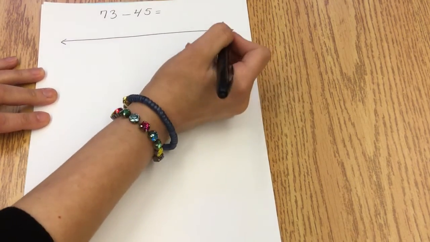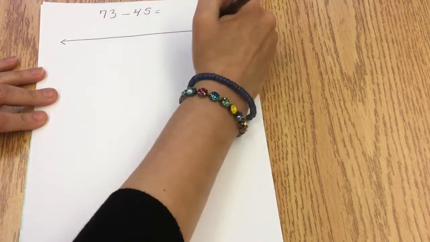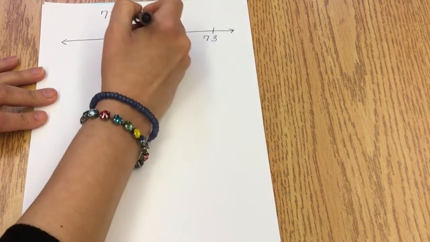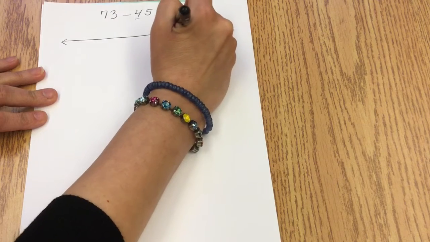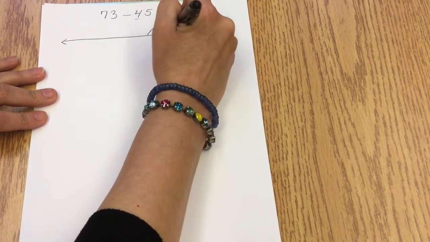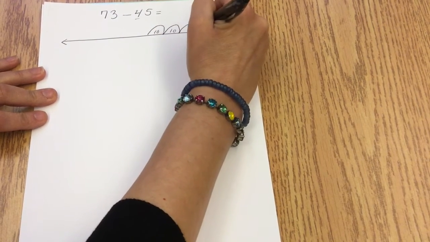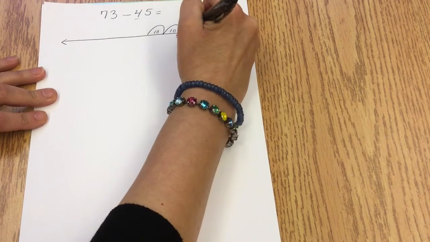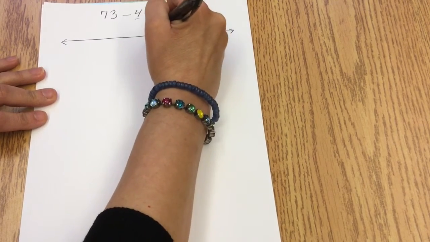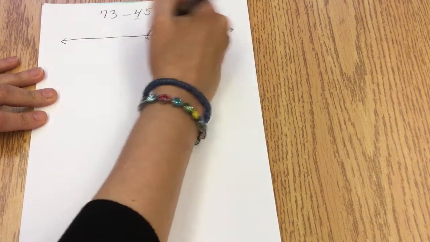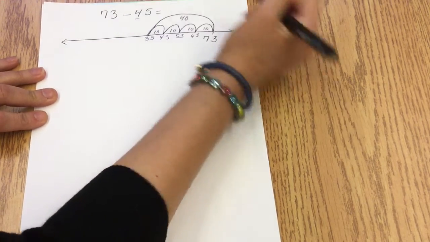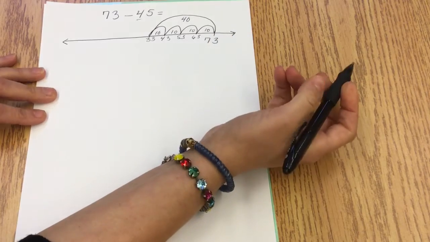So let's do the counting back strategy where we start with 73 and we're going to go back. We can go back 4 tens, 10, 20, 30, 40. So it'll be 63, 53, 43, 33. Or if a child can figure out and take a big jump of 40, that can work too.